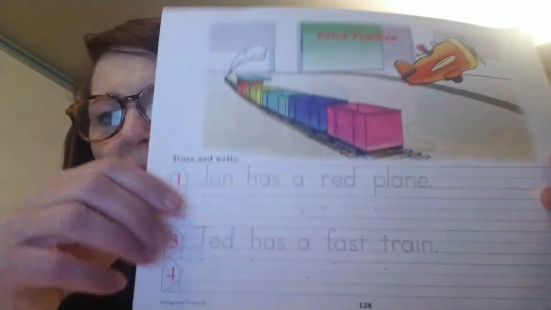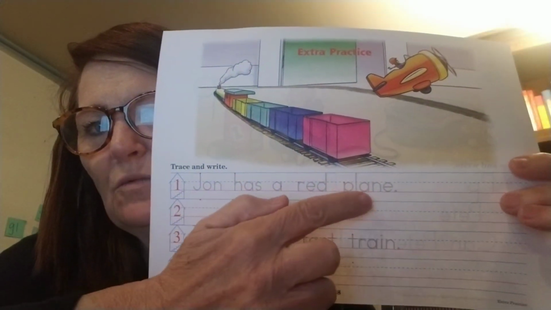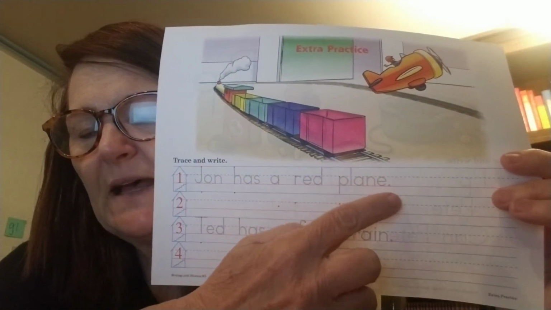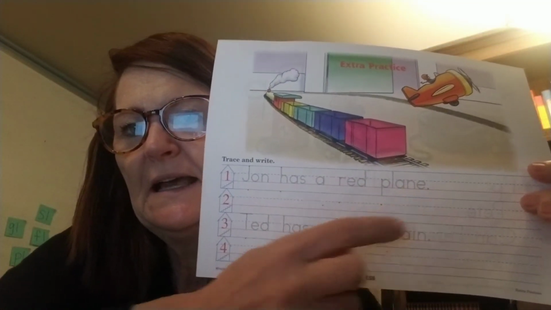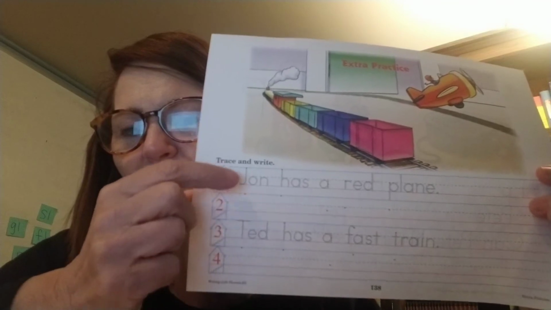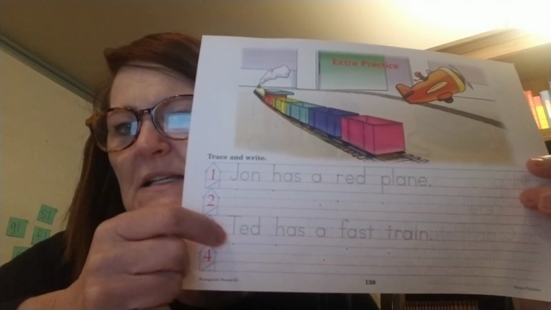We've talked before about sometimes names can be spelled differently. So if you know somebody named John with an H, that's a fine way to spell it. In our paper today, they just spelled it J-O-N. All right. Has a red plane, and there's that special mark. What is that? Should be saying a period. And then you'll trace and write like we always do.